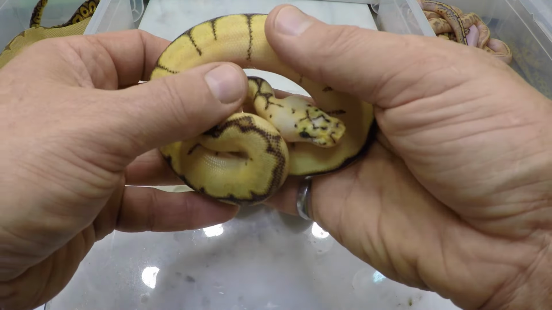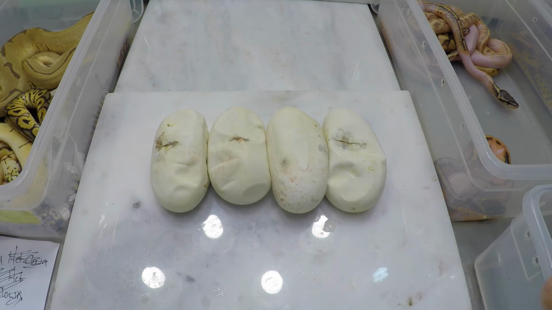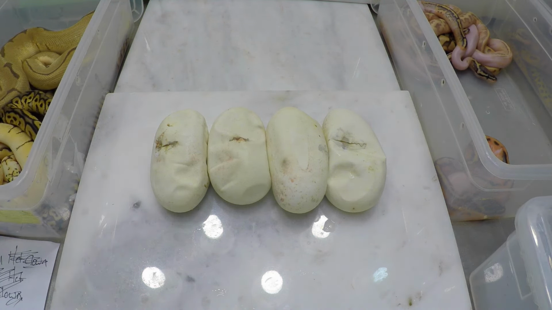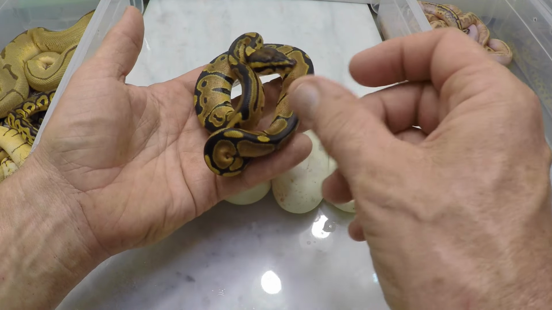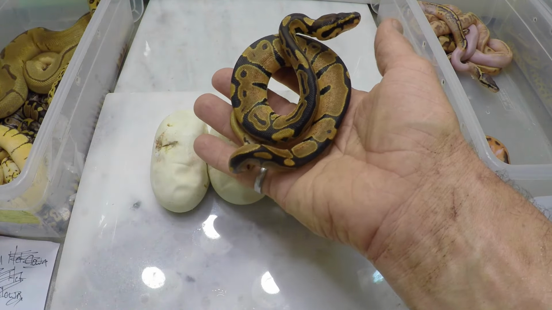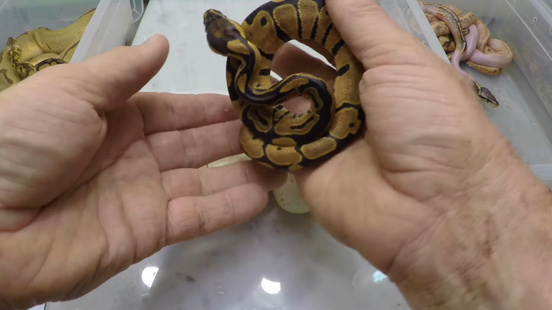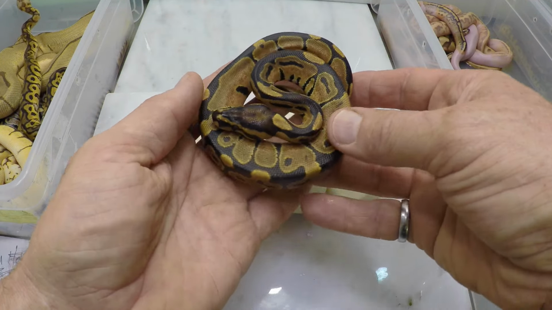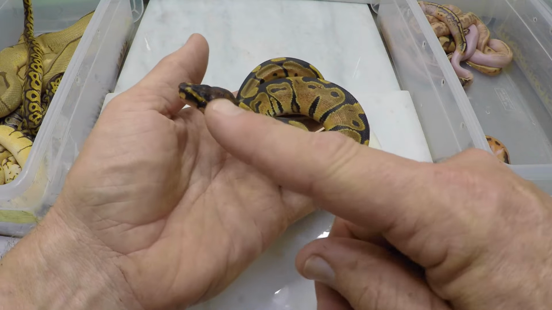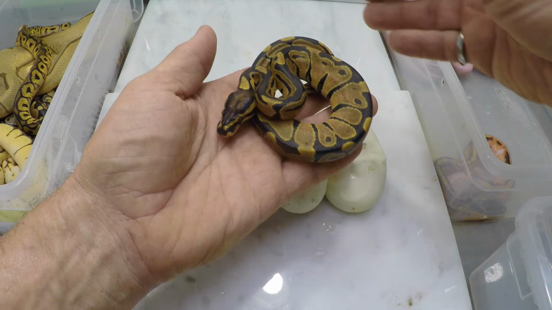Let's throw a wrench in this little game. What happens if I took a simple normal? Okay, so it's a het clown. What we're going to call this is a het clown. So we take this het clown and breed it to a normal wild type. What would happen? What do you call those babies? Well, those babies would all once again appear normal, but those are called 50% possible hets.